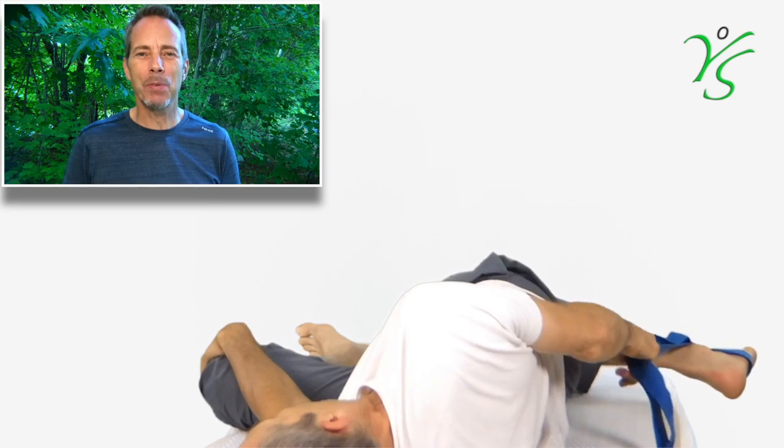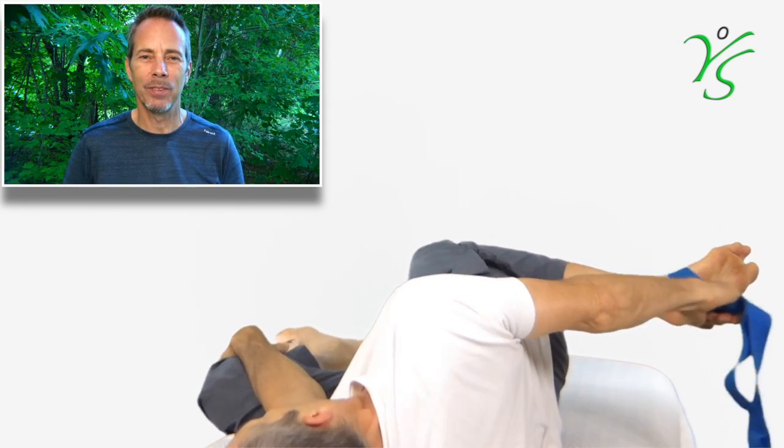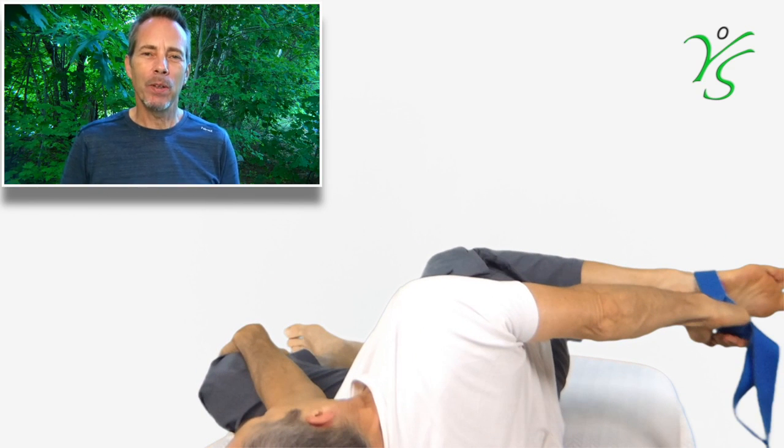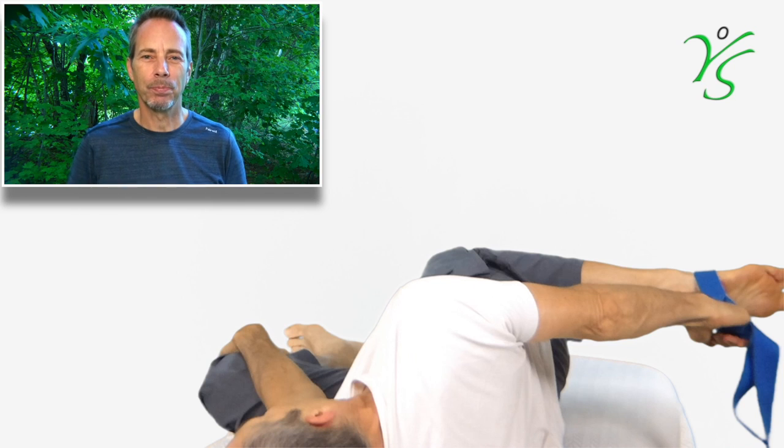Next, using the same side hand, reach behind your back and grab the strap as close to your foot as you comfortably can, and hold it taut. Finally, while keeping the hip of the target leg fully extended, bend the knee of the target leg as close to 90 degrees as you comfortably can. This is the starting position.